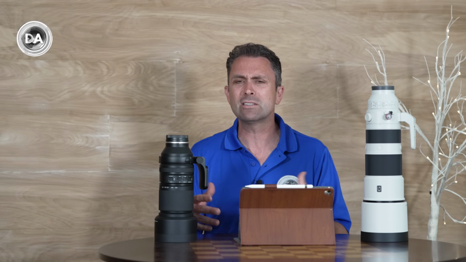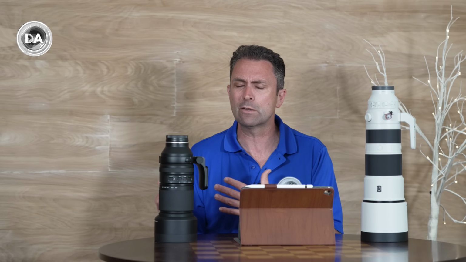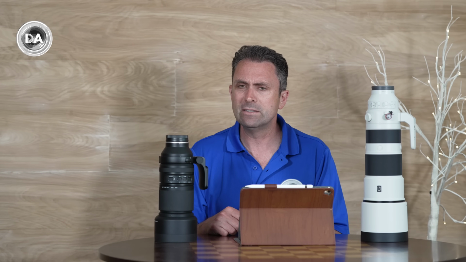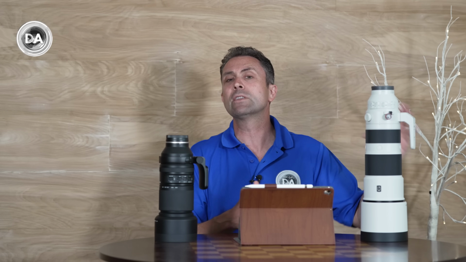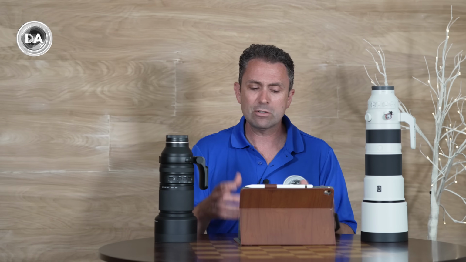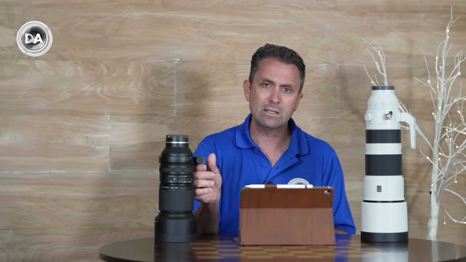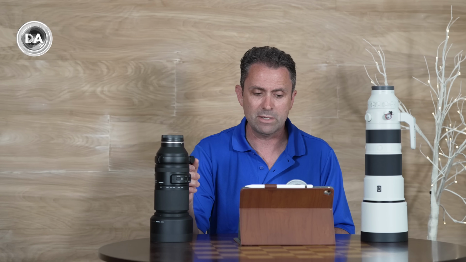It's actually not. It's 215 grams difference between the two lenses, and that puts the Tamron at right under 2 kilograms and the Sony right over the top of 2 kilograms. So 215 grams difference, but if you're really counting the grams, that could be significant.